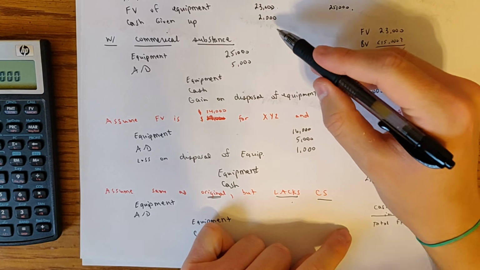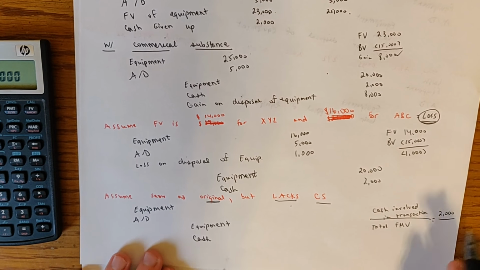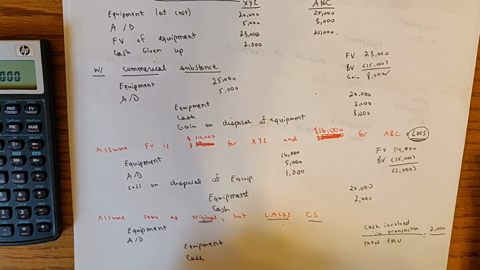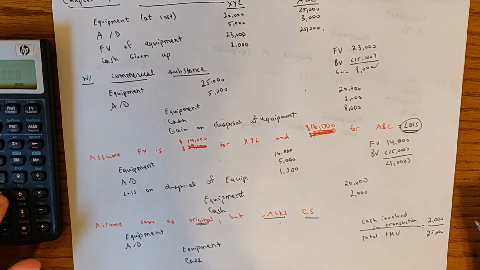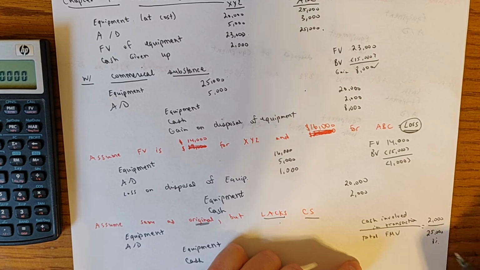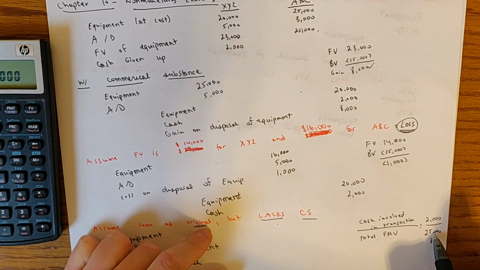Cash involved in transaction, pretty easy, straight up $2,000 given to us. Total fair market value of the transaction would be $25,000. And we would see that would be only 8%, which is clearly below 25%. How do we know 25%? How do we know this is 25,000?